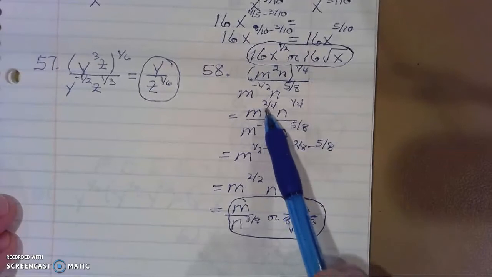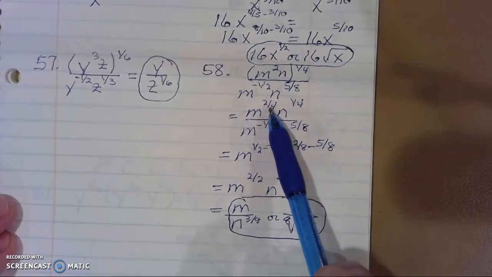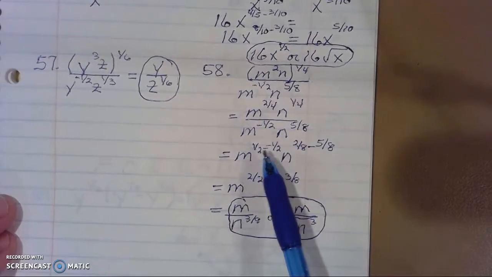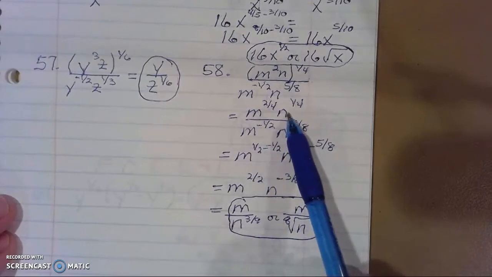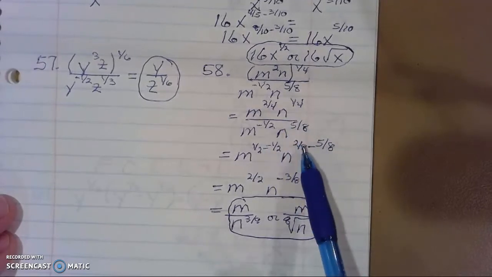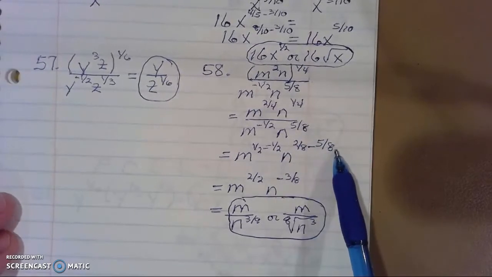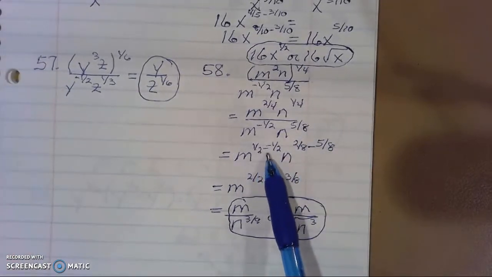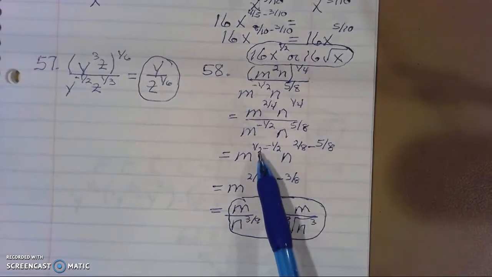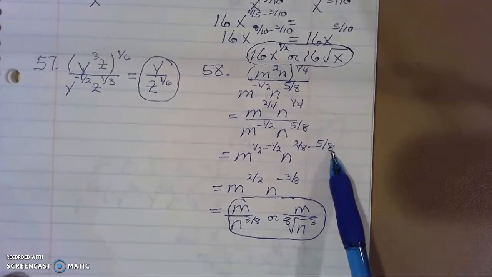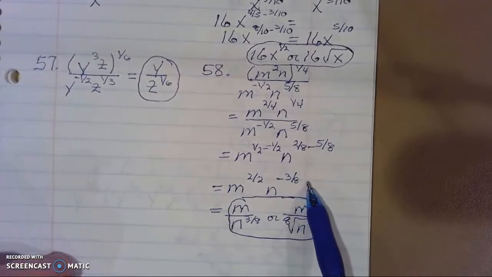So my m's I'm dividing, so I subtract 2/4, which is 1/2, minus the negative 1/2 on the bottom. The n's, I subtract the exponents, 1/4, which is 2/8, minus the 5/8 on the bottom. So 1/2 minus a negative 1/2 is 1/2 plus 1/2, 2/2. 2/8 minus 5/8 is negative 3/8.